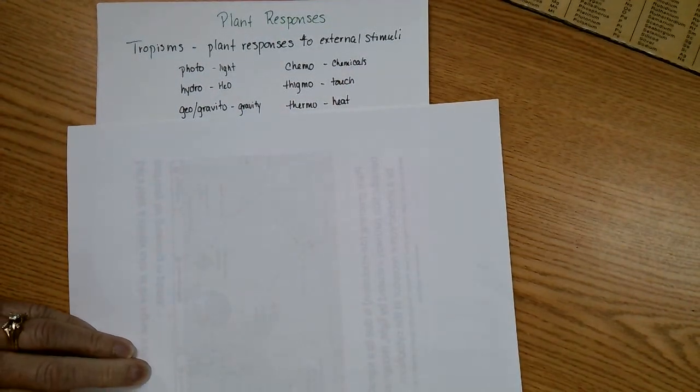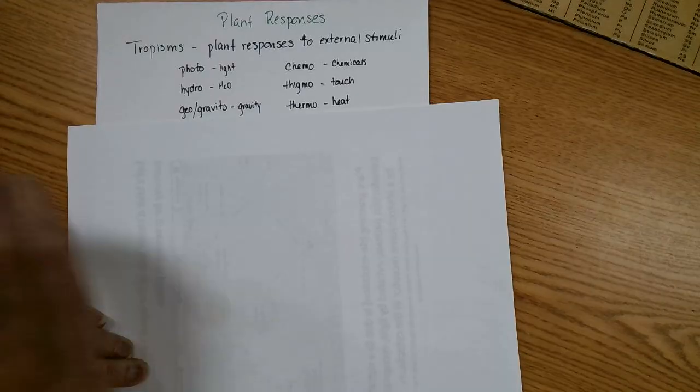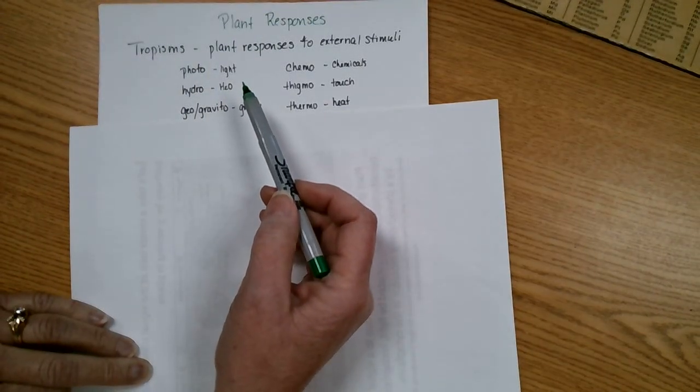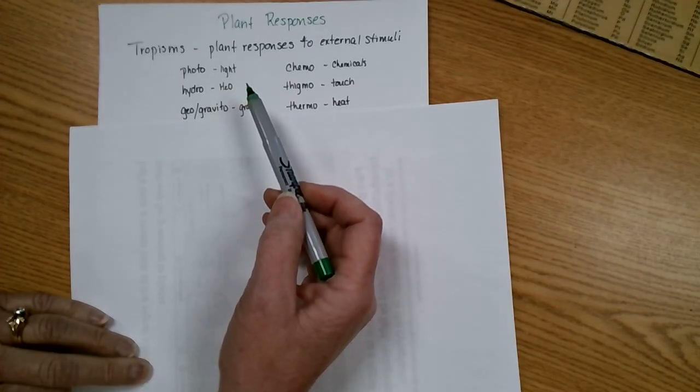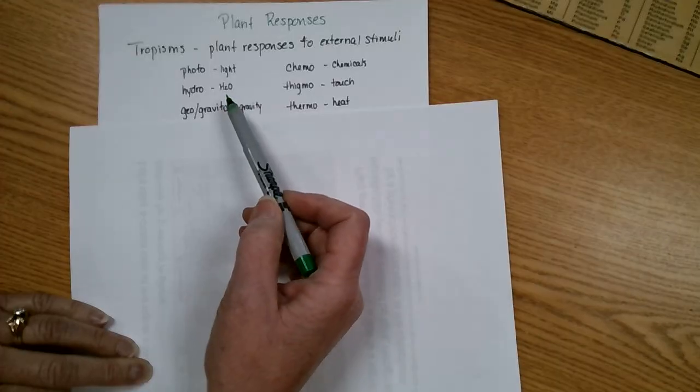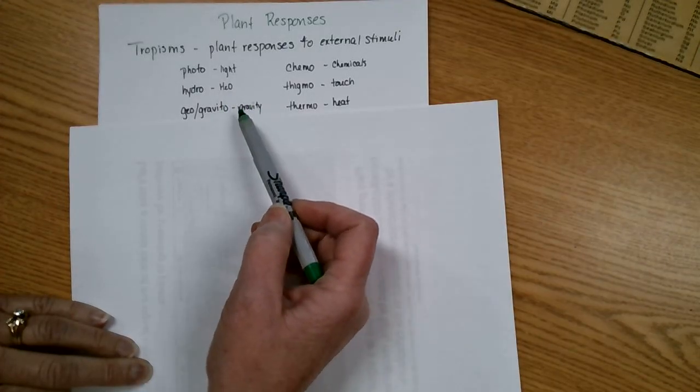Okay, kids, so I want to talk to you about plant responses, and these are called tropisms. Plants responding to external stimuli. And here's a list of a whole bunch of them here. Light is the obvious one. Who hasn't seen a plant on a windowsill bend more towards the light? Hydro, water, of course, they're going to grow towards a water source.